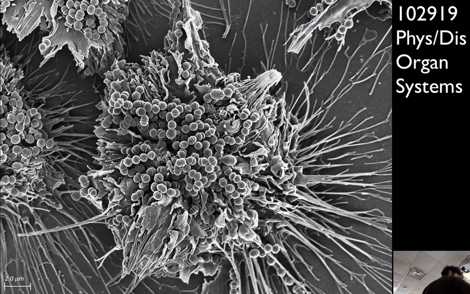This is the outer membrane of the cell. We think of cells as circular blobs, but not all cells are like that. This is a cell. It has this very convoluted architecture. We think of cells as just a body with cells that are packed together, but this cell is pretty independently operational.